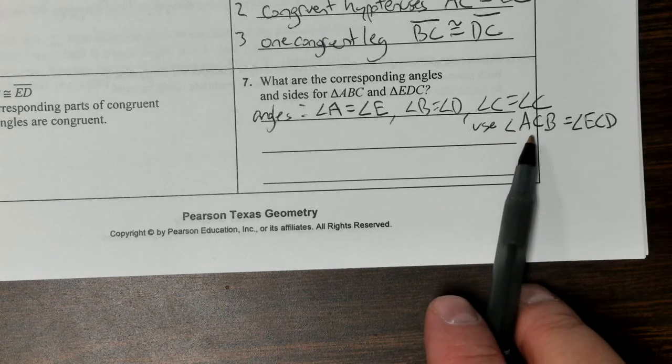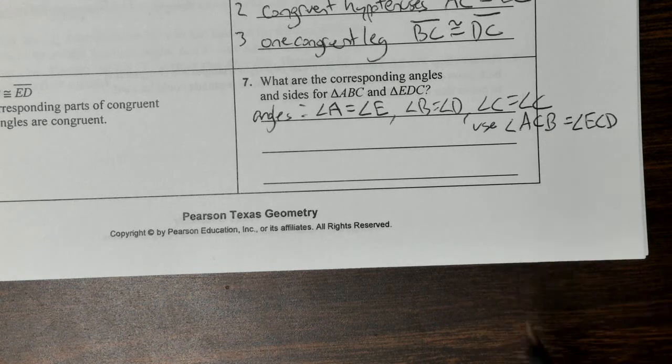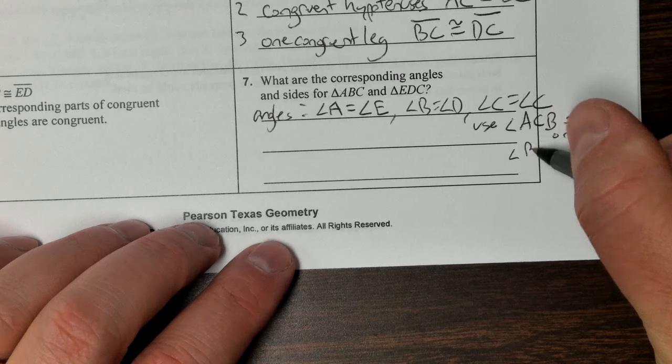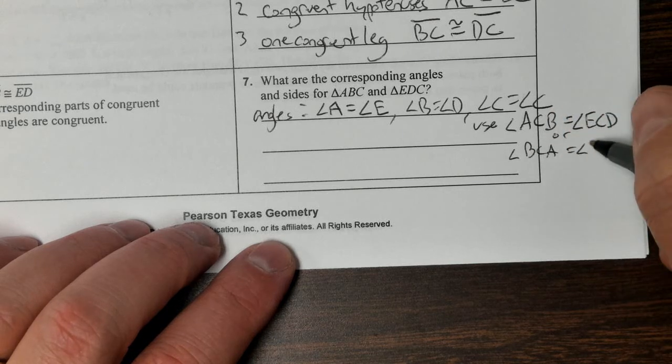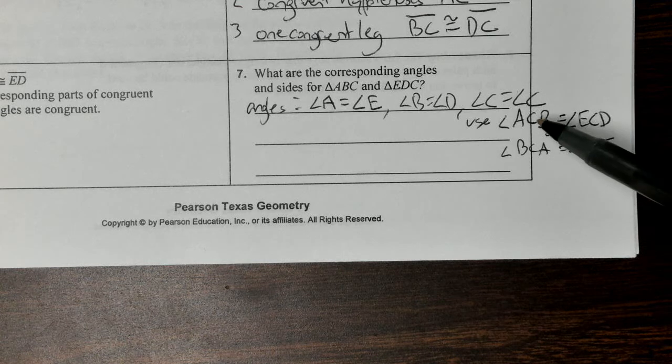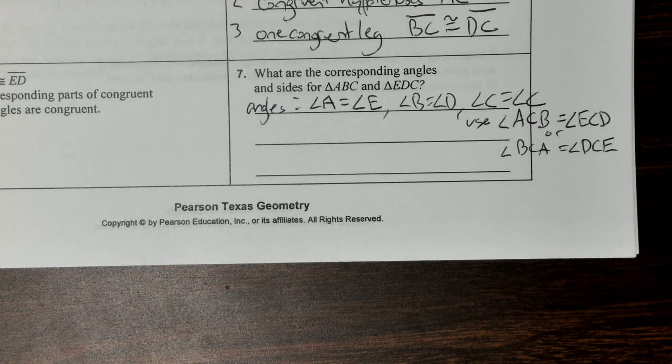Angle ACB equal to angle ECD. And you don't have to write this other one, but it'd be or angle BCA equal to angle DCE. The main idea is your middle letter has to be C in both cases. Okay, so any questions about your angles?